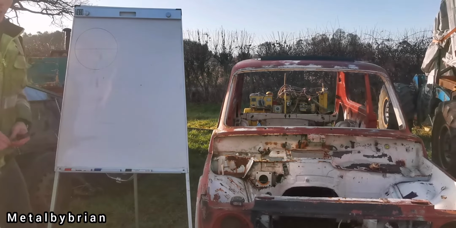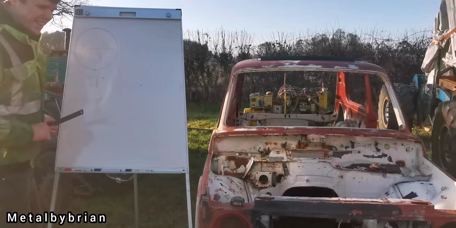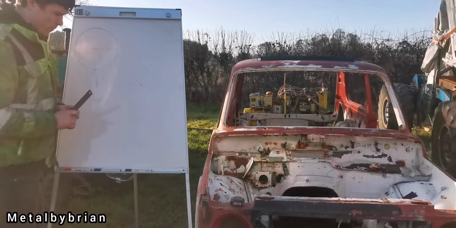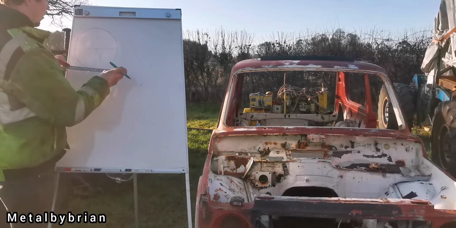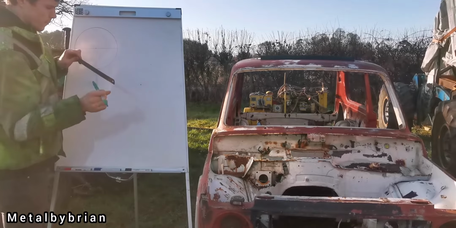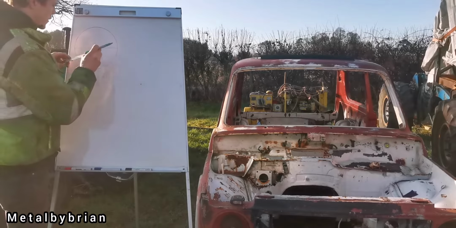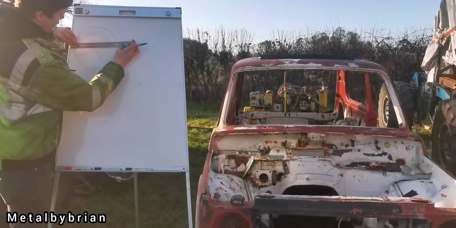But because we're working on a car, and I've never come across a car yet that has perfect wheel arch tubs, it's not that easy. So this is the diameter or the radius of your wheel arch.